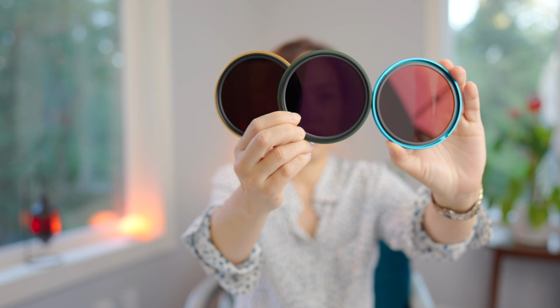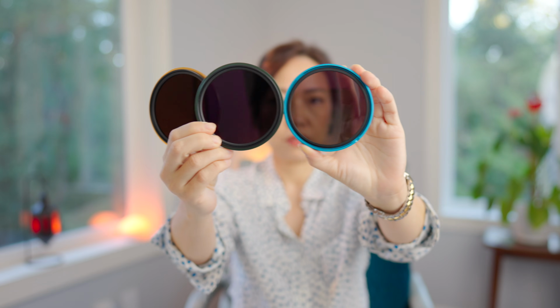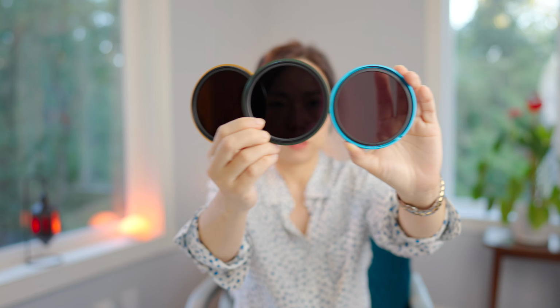It darkens the light and allows the camera to use slower shutter speeds at wide aperture. ND filters come in various stops. For example, 3 stops, 6 stops, 10 stops. The larger the stop number, the more light it will block and the wider aperture you can use.